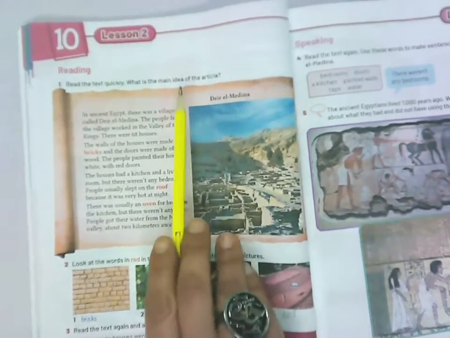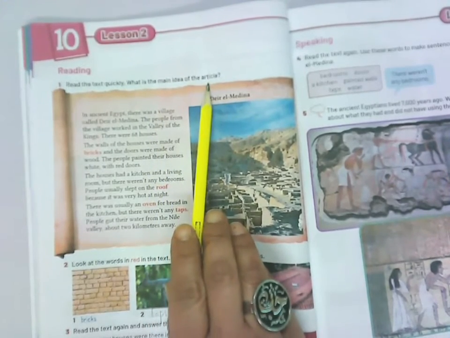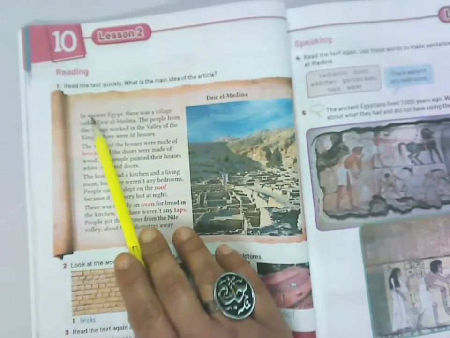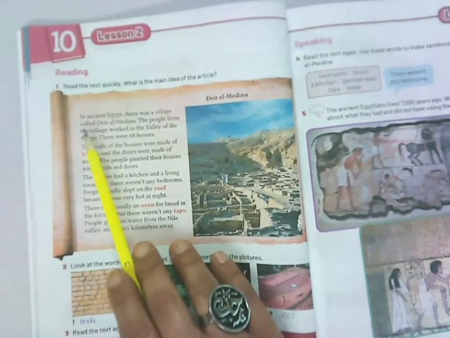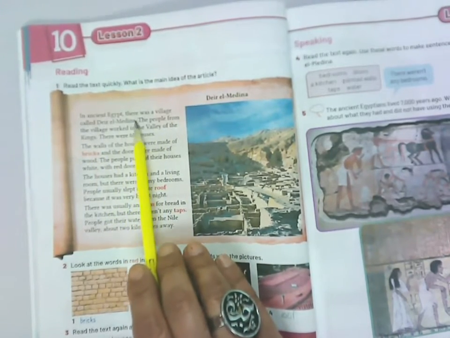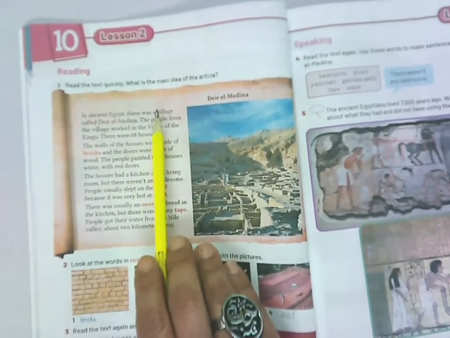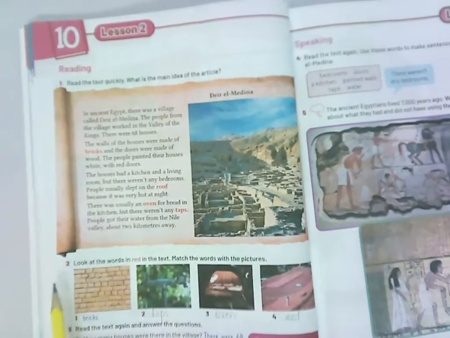So, what is the main idea of the article? Yes, in ancient Egypt there was a village called Deir el-Medina. This is the main idea of the article. Question number 2.